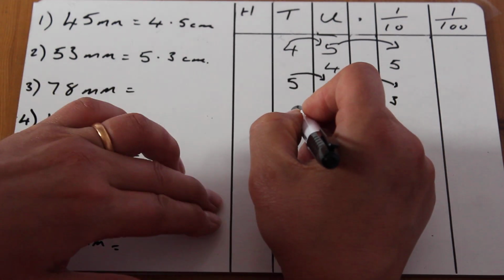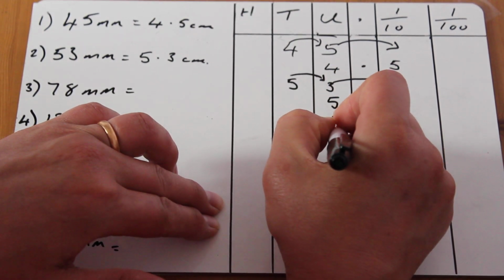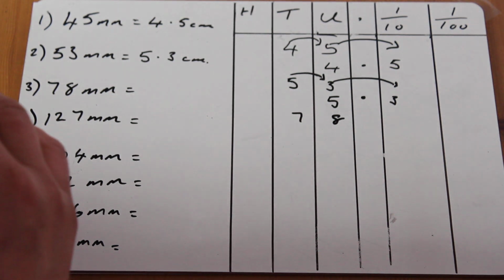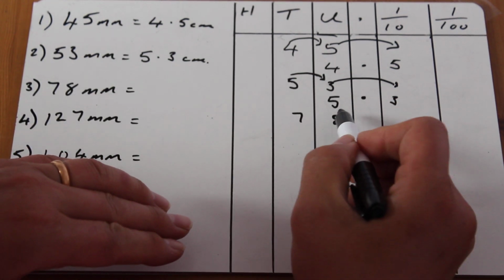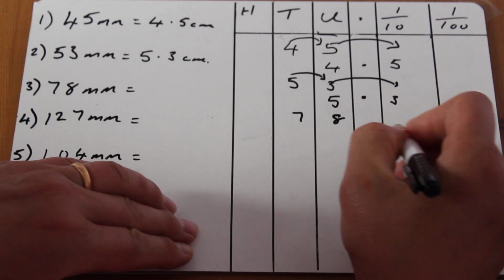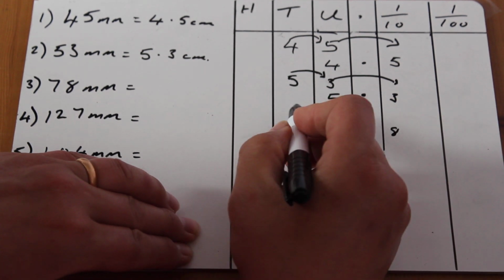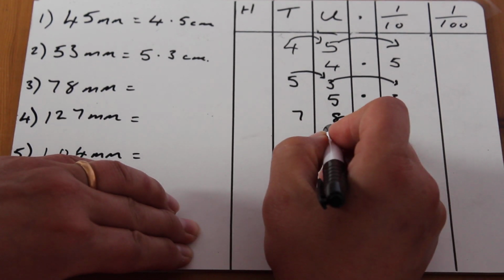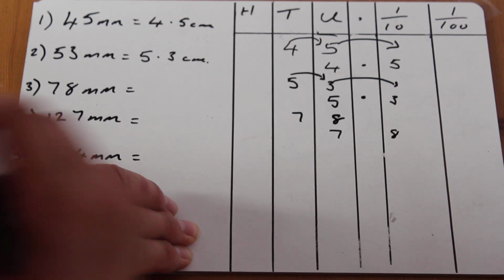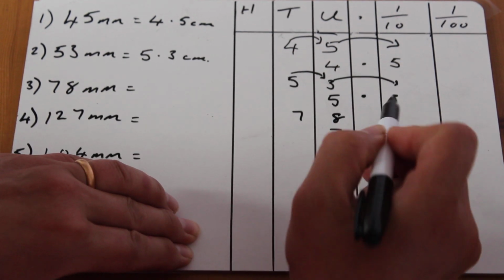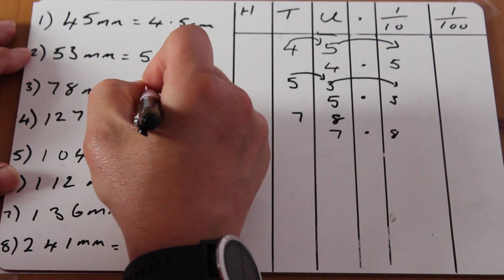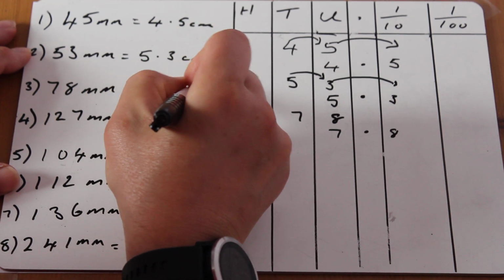Same idea for 78 millimetres. I'm not going to put arrows in, but you can see now that the 8 is going to jump across here, so I'm going to write the 8 there. The 7 is going to jump into the 8 column, so that's going to be there. And again, I have my decimal point, so it's going to give me 7.8 centimetres.